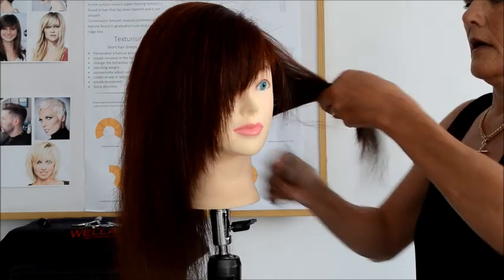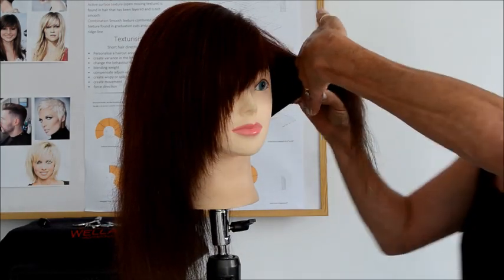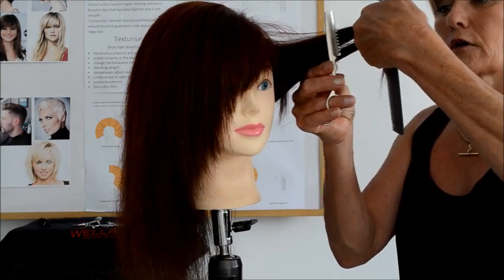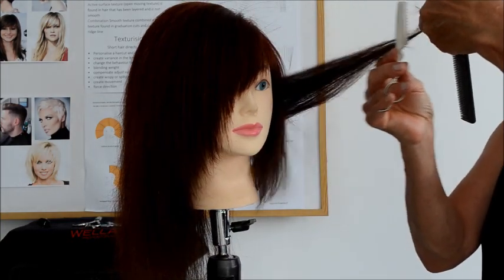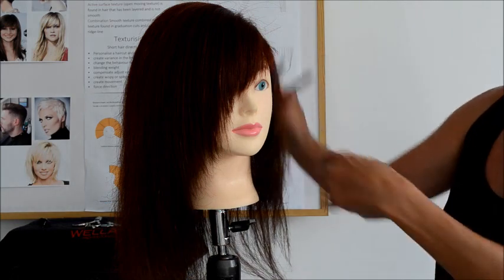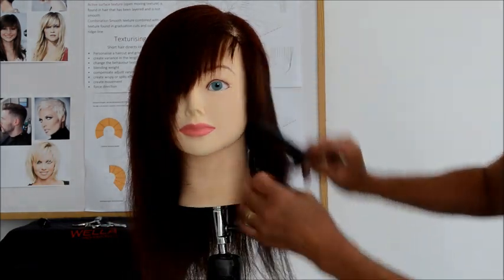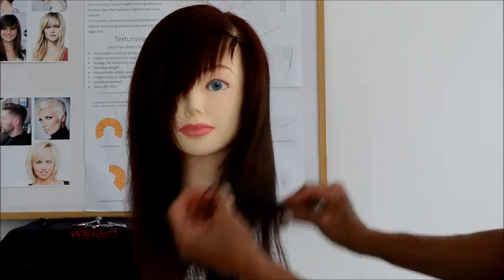That's better. If I turn that way, you'll be able to see. So lifting the hair upwards and coming in behind your hand with your razor, you're sliding down across your vertical section and just slithering that hair really nicely to produce this really lovely framing shape around her face. Coming down into your length.